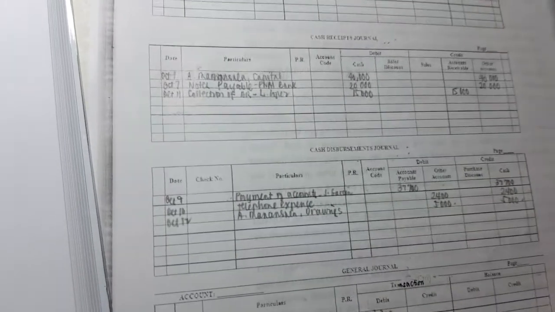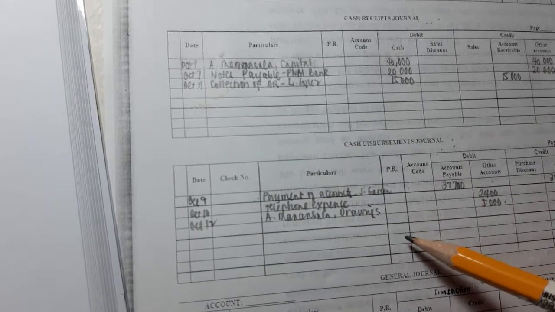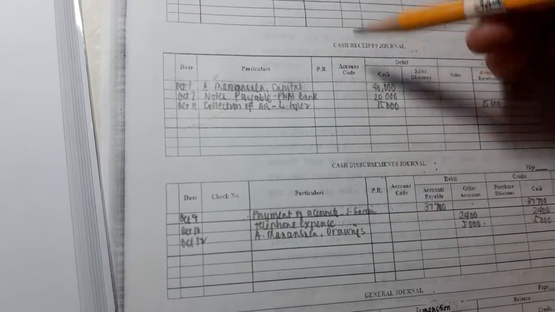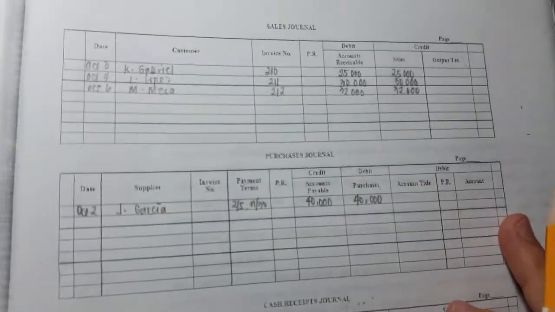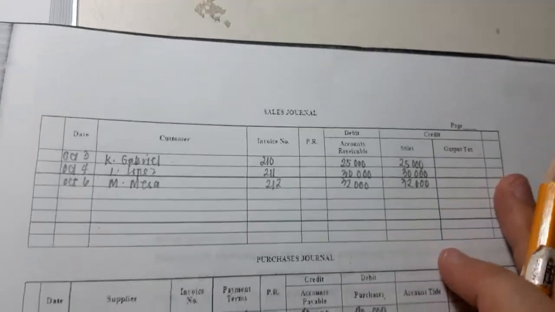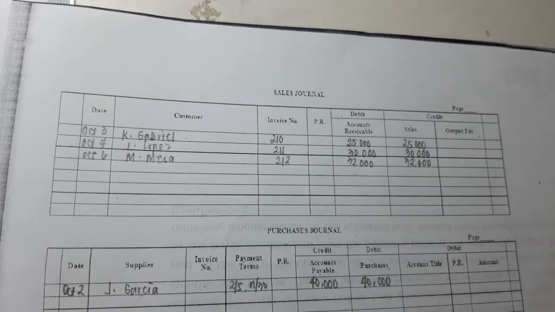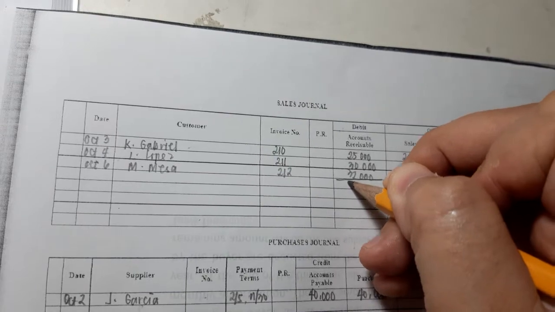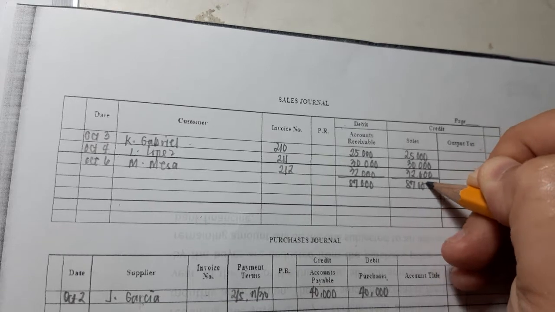Again, if the information is complete, in companies that have check numbers and a complete chart of accounts, the account code goes here. So, fill up the information too. Usually, at the end of the month, they summarize the transactions. So, add the amounts. So, for this one, you have here 25,000 plus 30,000 plus 32,000. So, total accounts receivable is 87. And this is also 87. Okay?